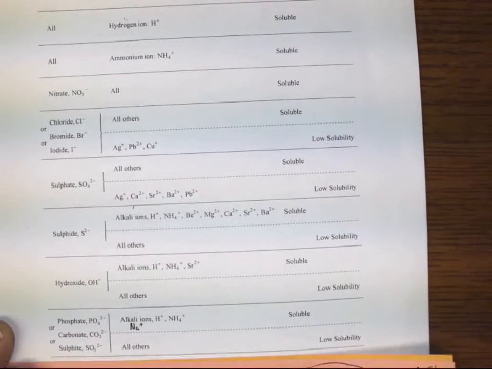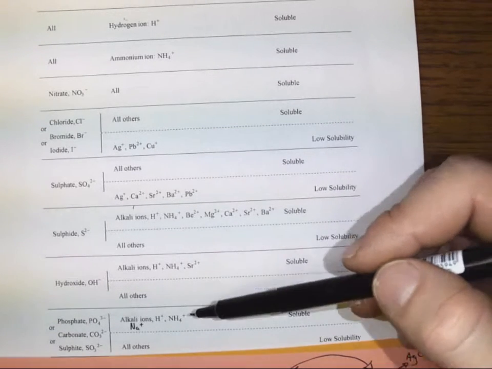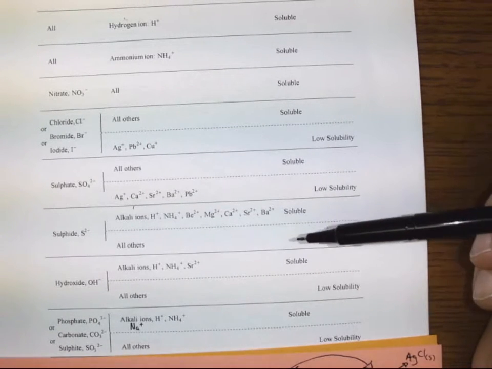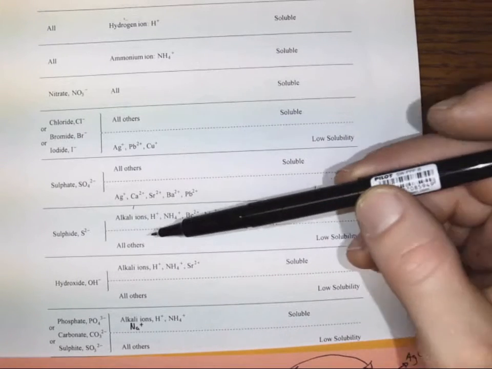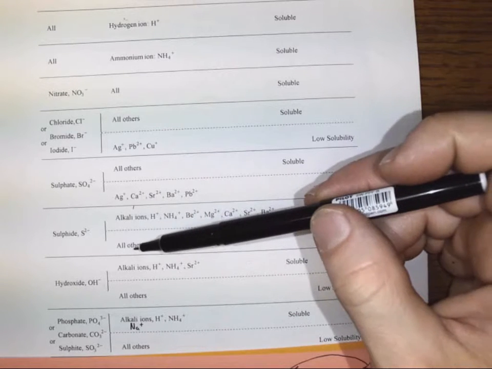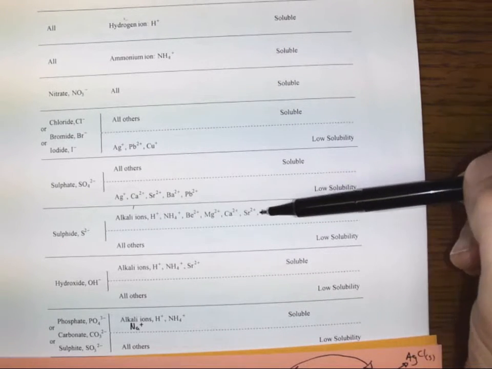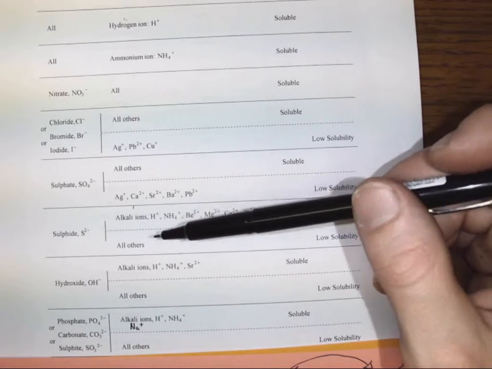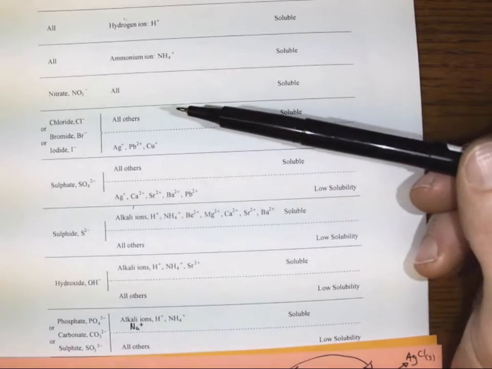So what I do notice, if I look for a while at this table, is if I add sulfide, looks like it will form a low solubility compound with all other ions, but not beryllium. Beryllium is soluble in sulfide ions, and so are all the alkali ions, like the sodium.